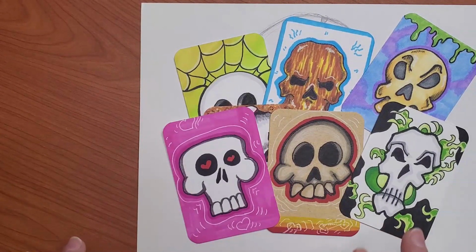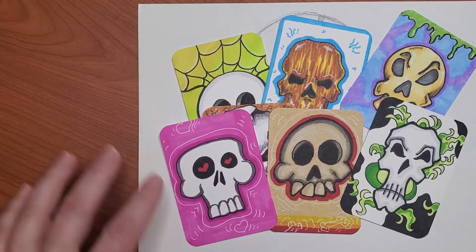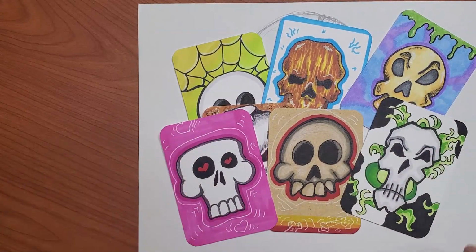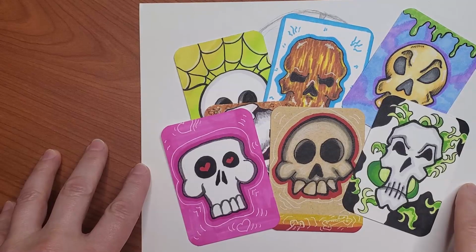But doing this type of challenge is a really good way to practice your drawings. In this case, I use markers on all of them, so it gives me some opportunities to try some different things with markers and colors. And it's a good way to push your creativity.